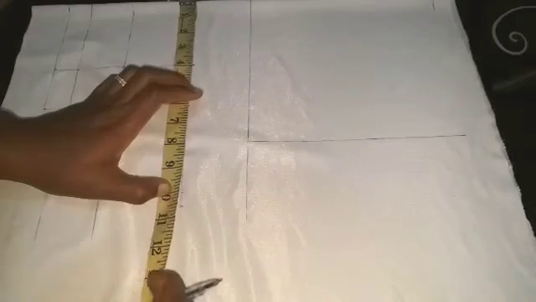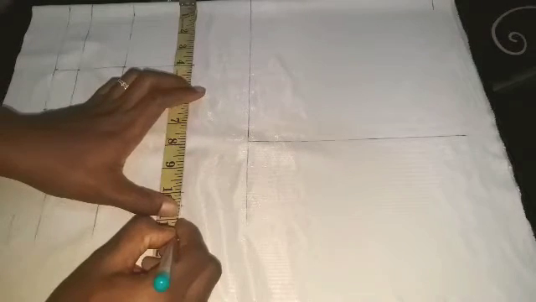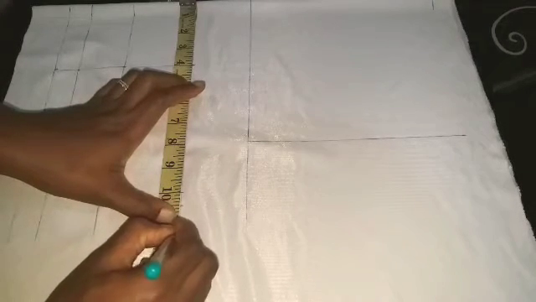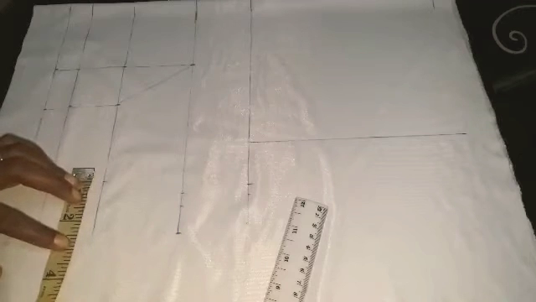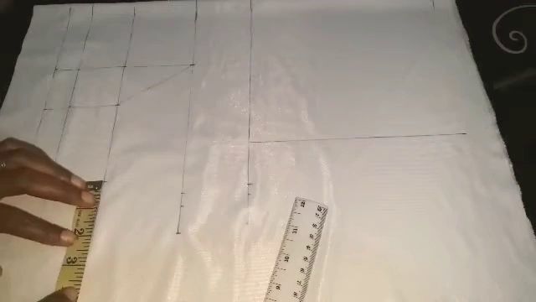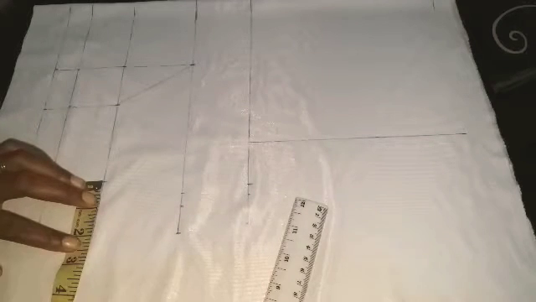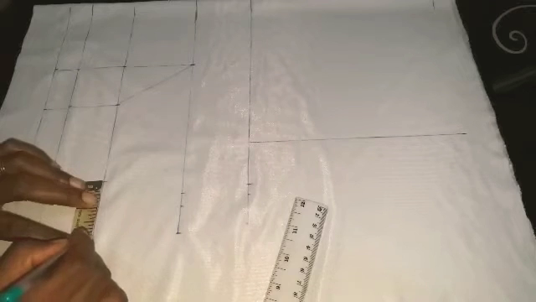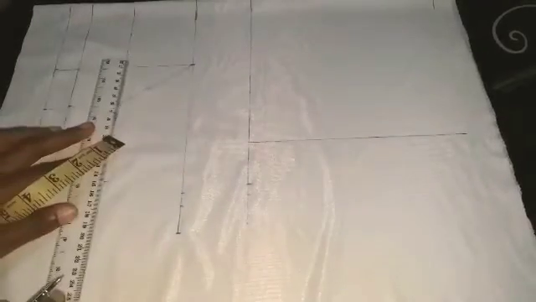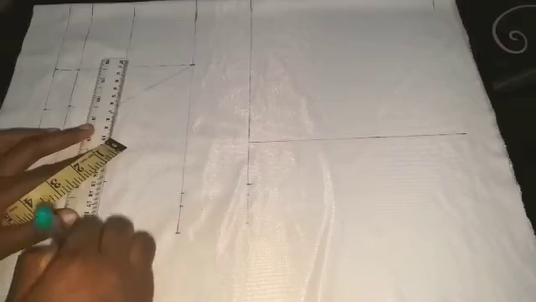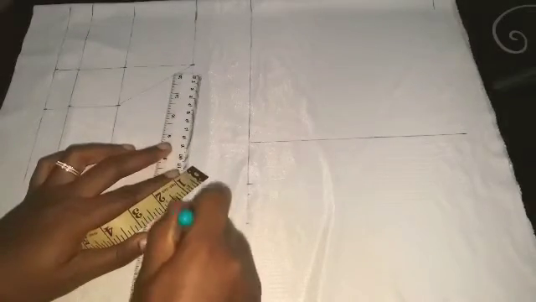So after marking out the full bust measurement, I decided to extend the line so that it would be more visible. Then I decided to mark my under bust circumference as well. Then I added 2 inches to that measurement for the dart, because we're going to remove fabric from the middle where we cut out the dart. And then I also added 1 inch for seam allowance.